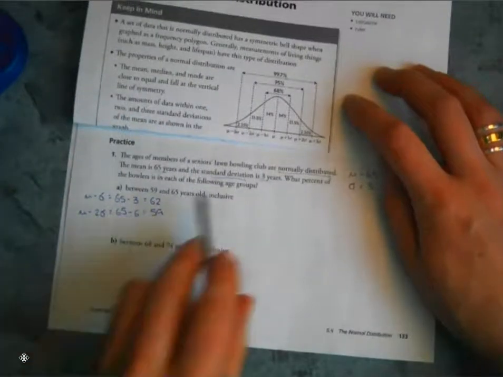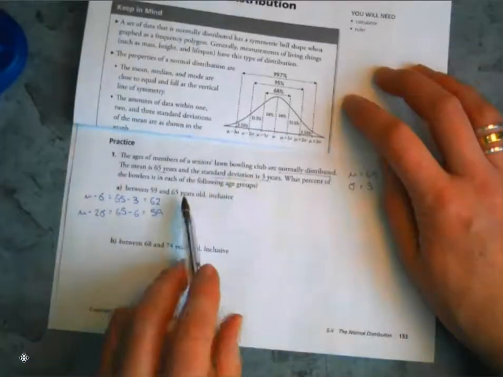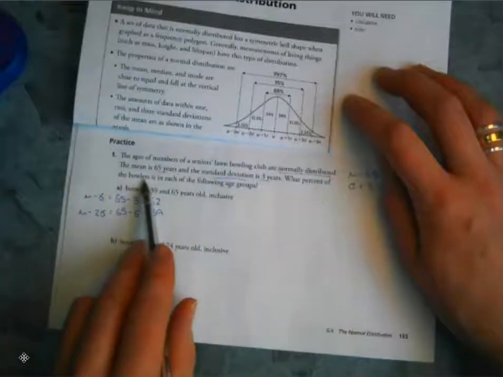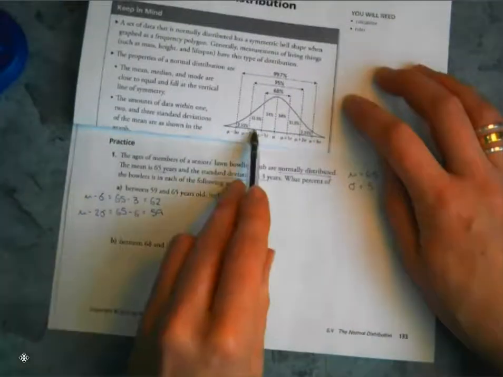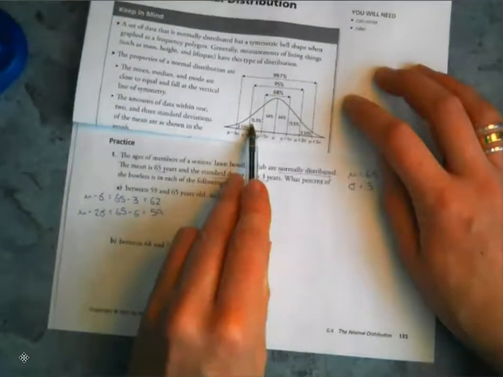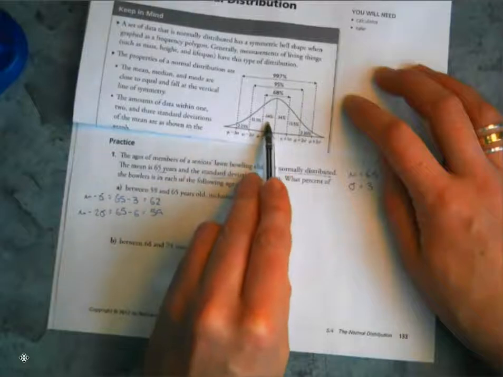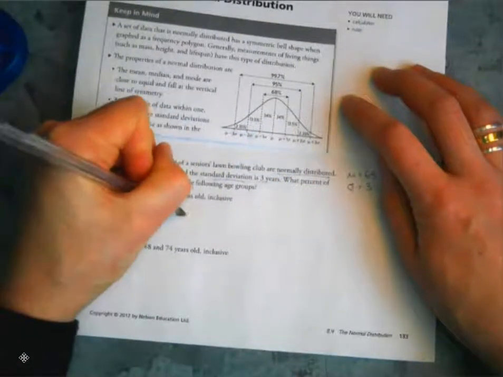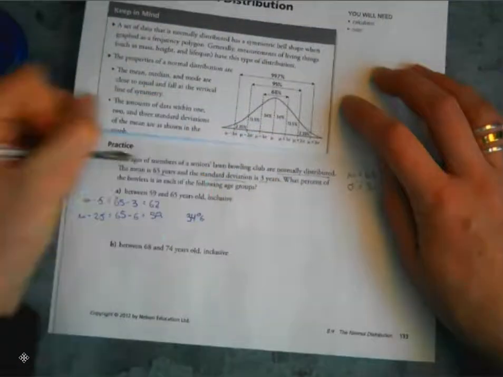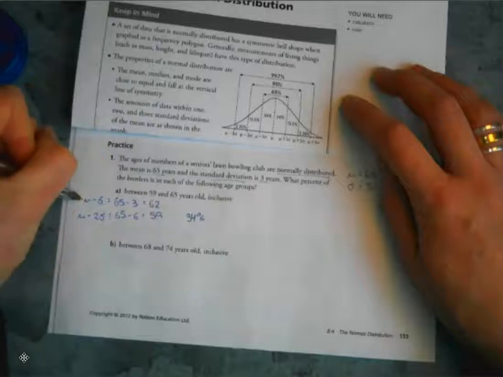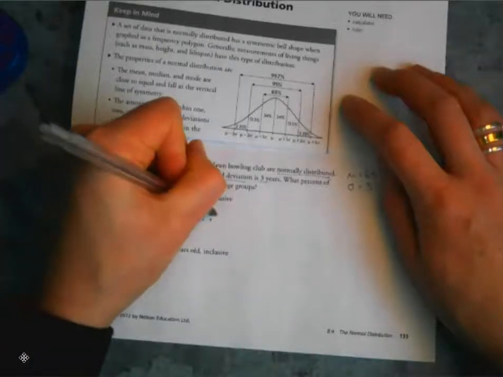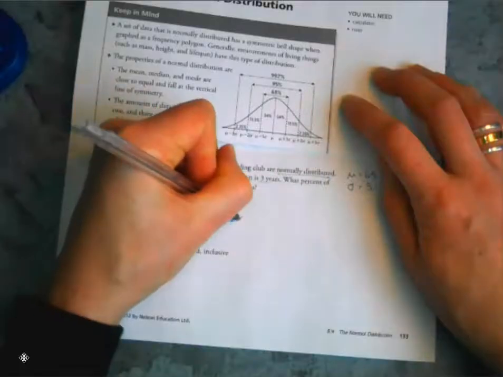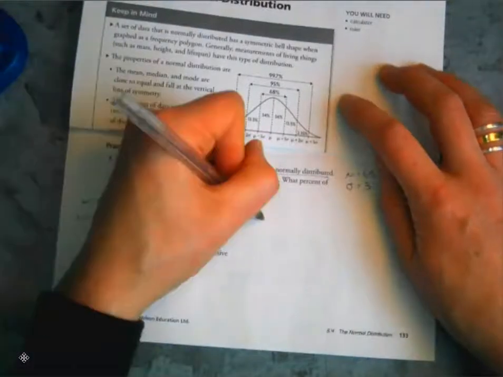So because we're within that age range, we can say that the percent of bowlers that fall into that age range is going to be this percentage plus this percentage. So essentially we're going to have 34% in the mean minus 1 standard deviation, plus another 13.5% found in the group that's mean minus 2 standard deviations.